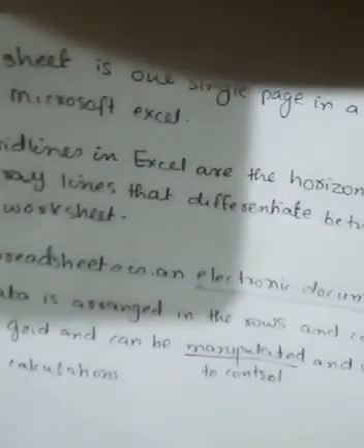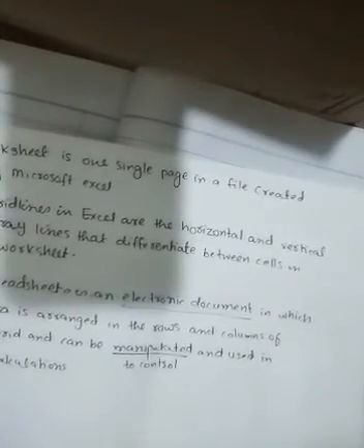So suppose this is my computer, this is my computer screen. It's a soft copy, and if I get a printout of it, it's a hard copy. So if it is in a computer, it's an electronic document, in which data is arranged in rows and columns of a grid and can be manipulated.